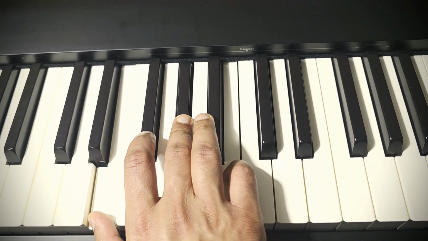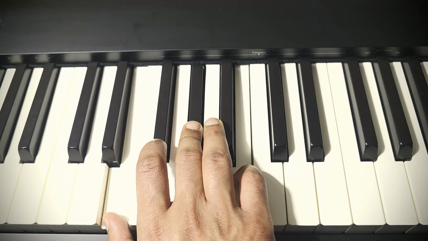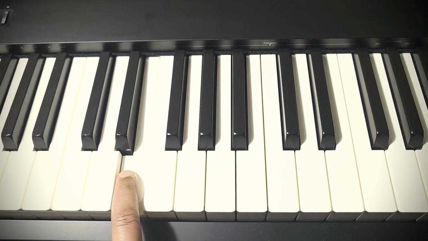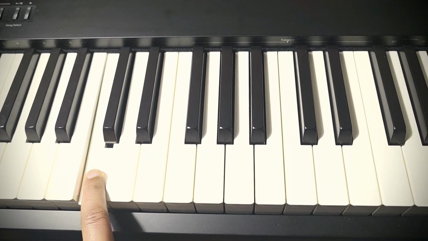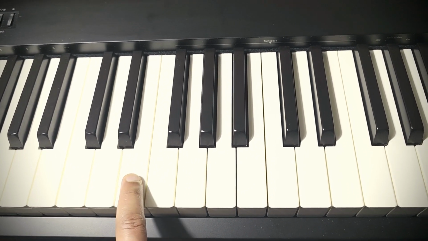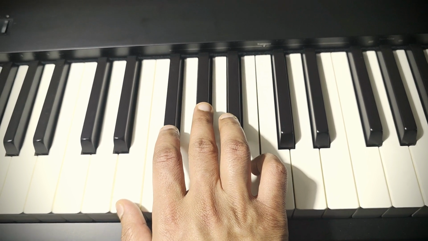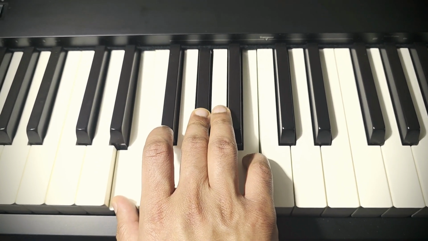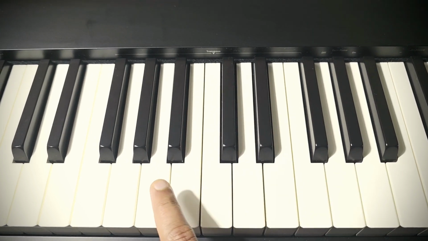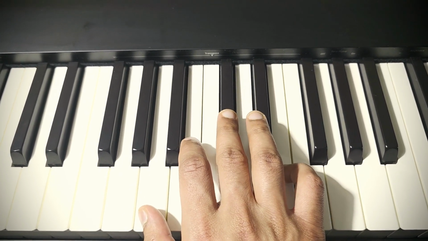So that must be a major chord. Now what name of the chord? You're going to look at the root note and you're going to say, what note is this? This was C, this was D, this is E. So how do you call this chord? E major.